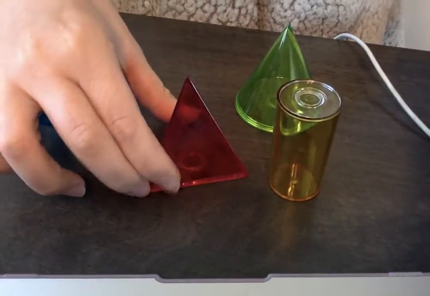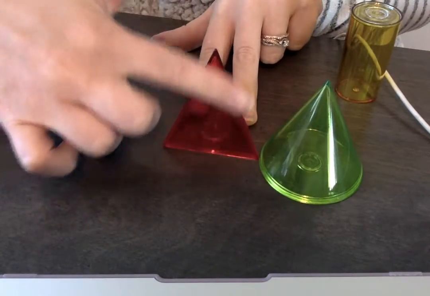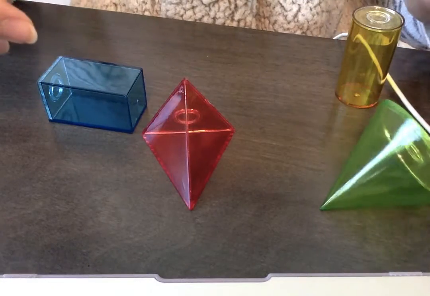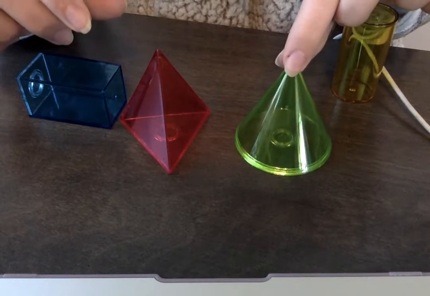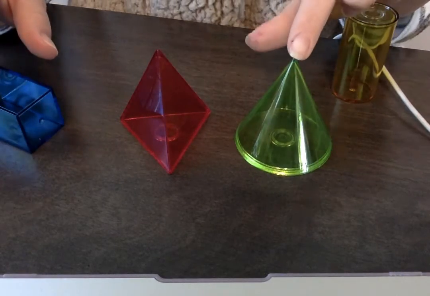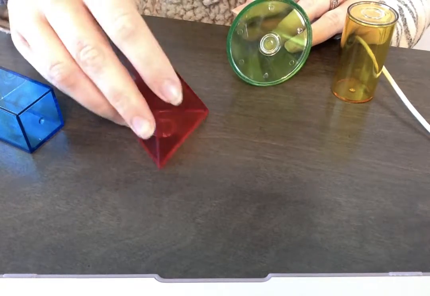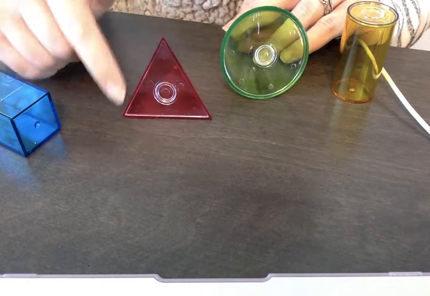And we know that it's a face because if I put it down, it sits flat. See how this is a flat triangle and this is a rounded edge? So even though a cone kind of looks like a triangle, it's not made out of any triangles. The face in a cone is a circle. The face in a pyramid is a triangle.